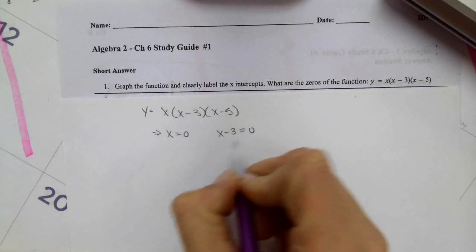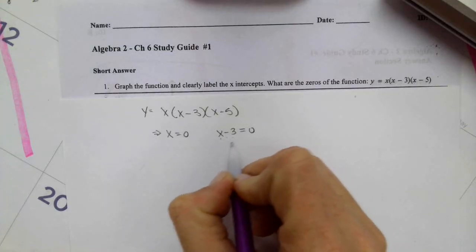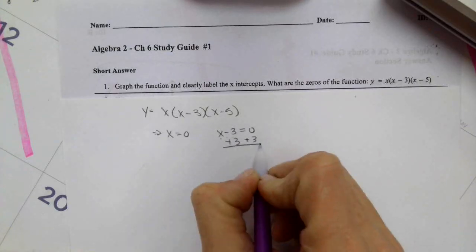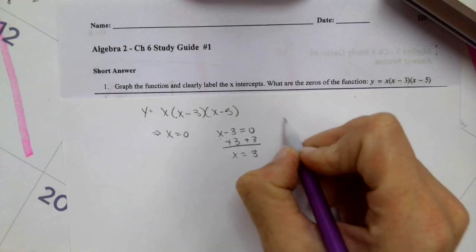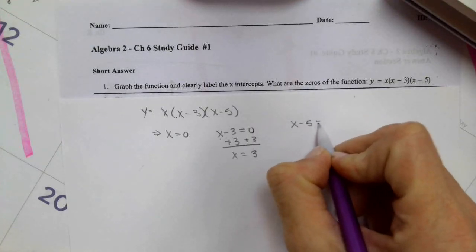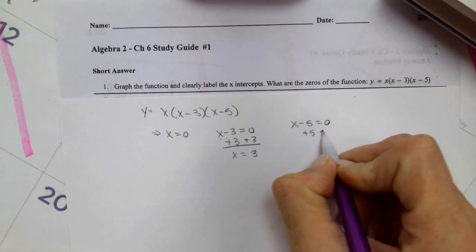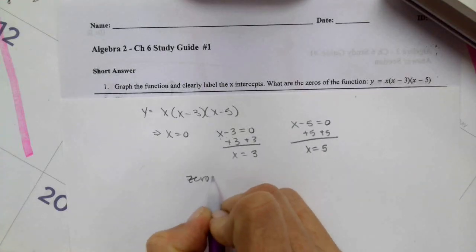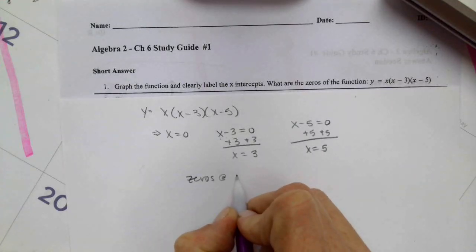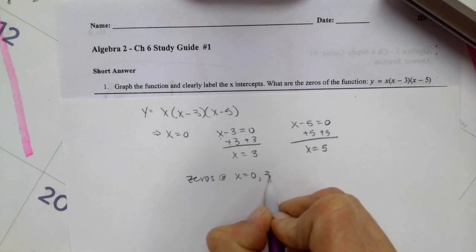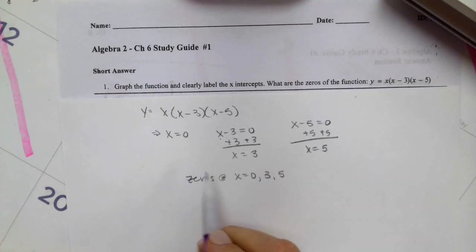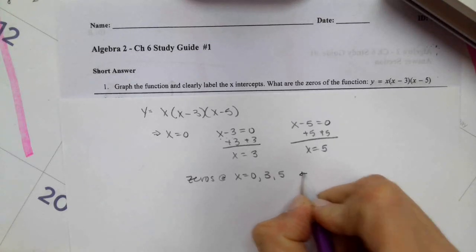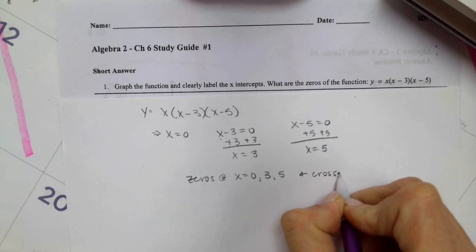I have a 0 when x minus 3 equals 0, so x equals 3. And then I set this one equal to 0, and so we have zeros at x equals 0, 3, and 5. Now, all of these are multiplicity 1, so I know all of these are going to be crossing the x-axis.